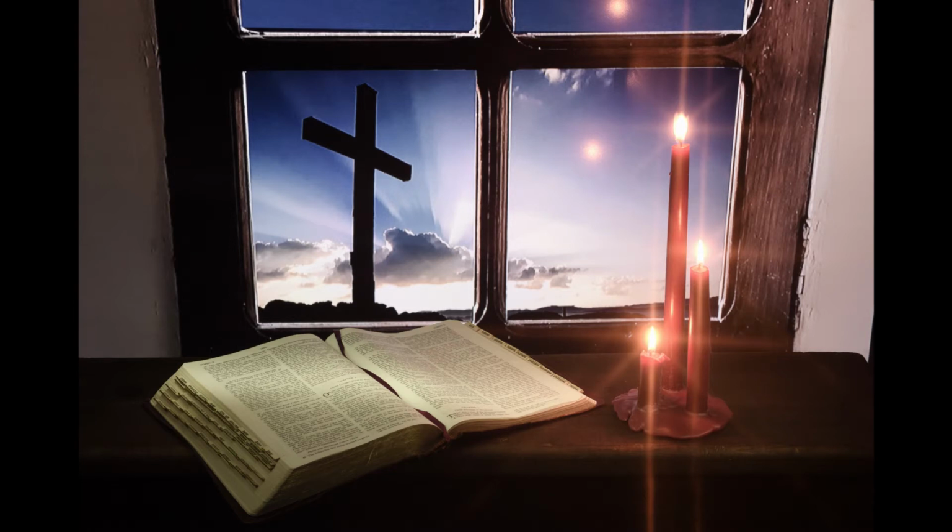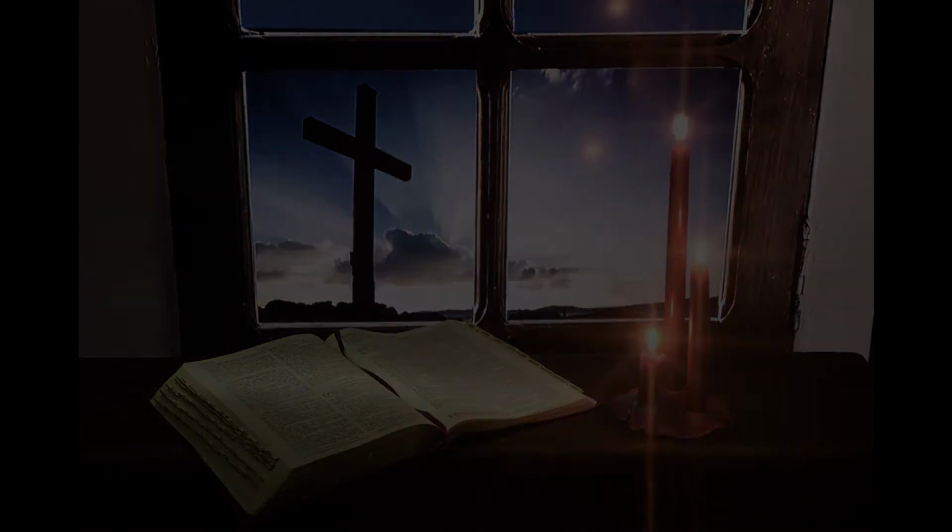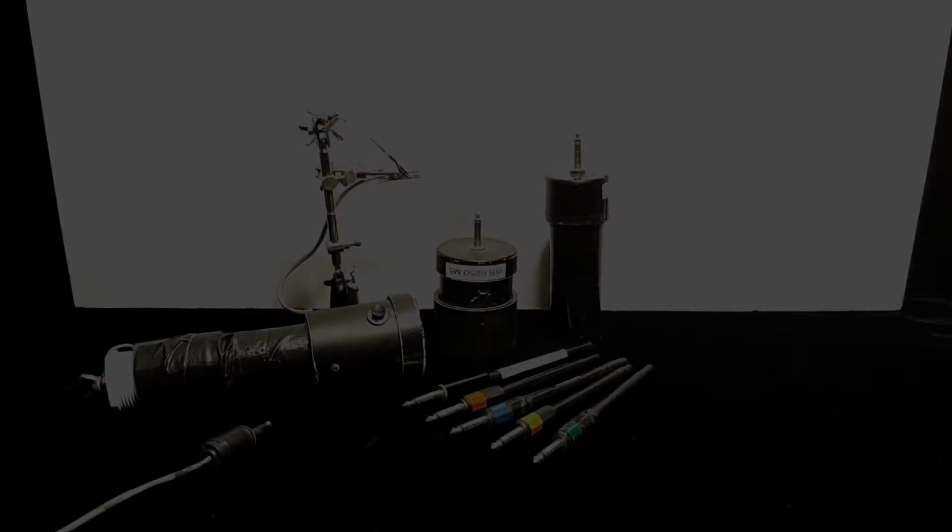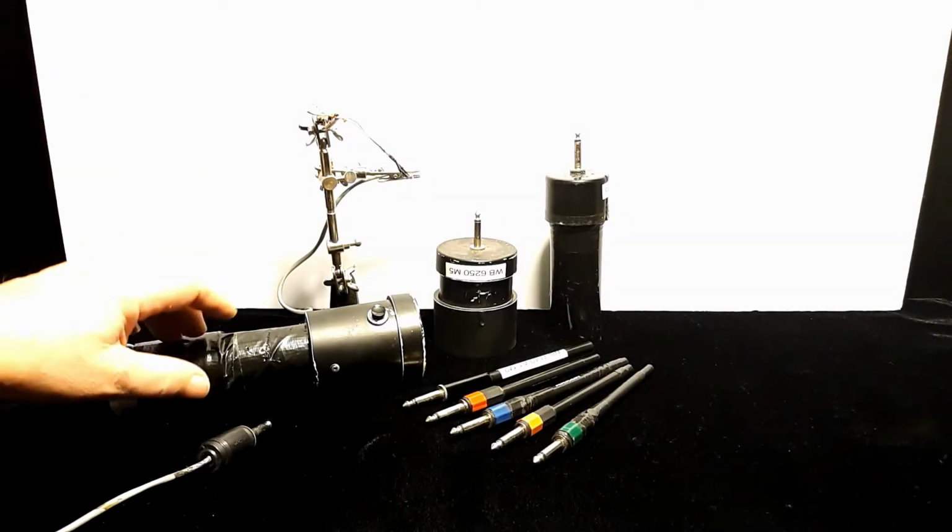The first thing I'd like to talk about is the environment. It needs to be very, very dark. You can have some light as long as the apertures are small and the exposure time is short. The first thing I want to do is show you some of the tools I've made to do this kind of work.